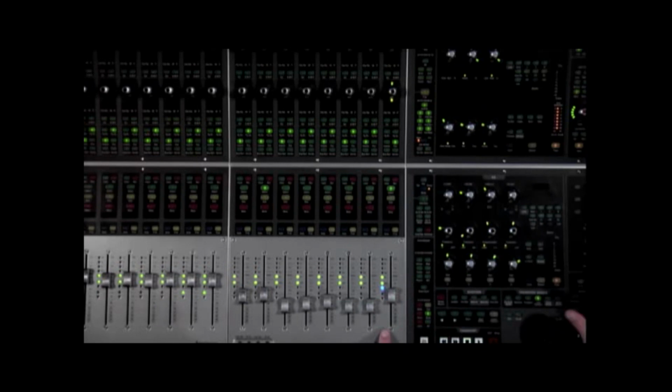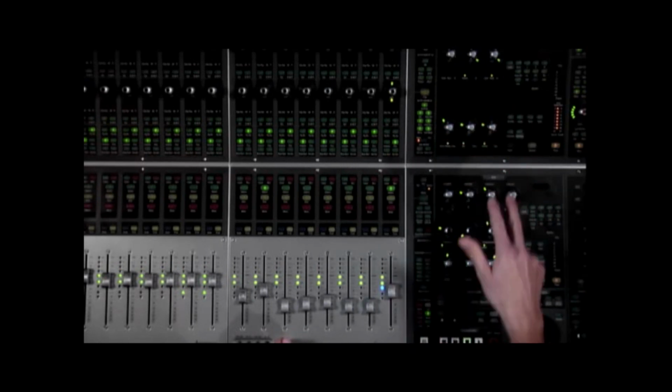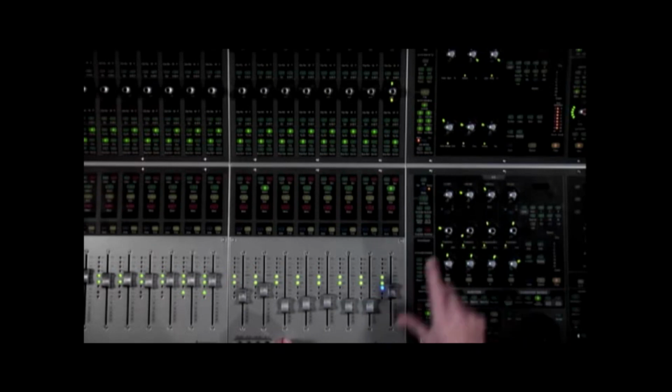It's a preference, an option that's turned on by default in the console preferences. D-Command does not offer a dedicated focus strip as D-Control does, but we can repurpose the last fader to give me that control. And what we're getting now with focus is the ability to look at our snare track and also control the dynamics and EQ on that channel from the dedicated panels.